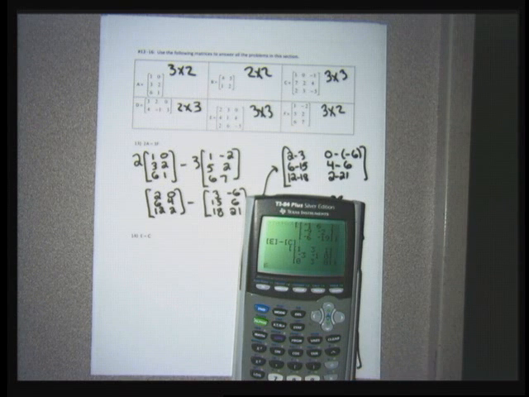And the answer that it shows there is what I should be able to duplicate by hand, unless I happen to enter one of the matrices wrong, because that part of the screen looks perfect to me. I don't see anything messed up. So lots of zeros and ones, small numbers, so that's good. So let me see if I can get that by hand.